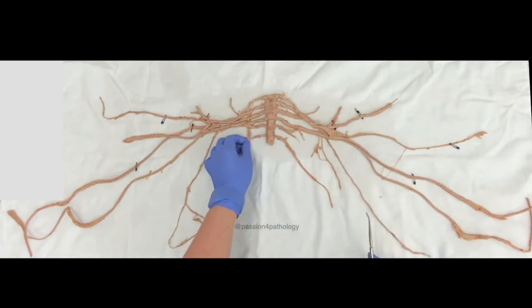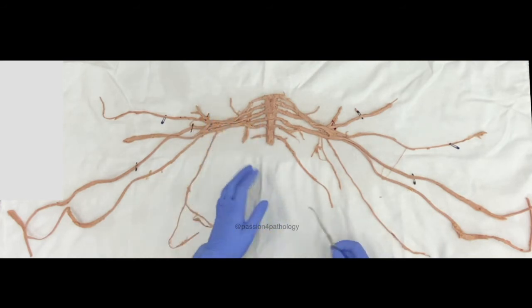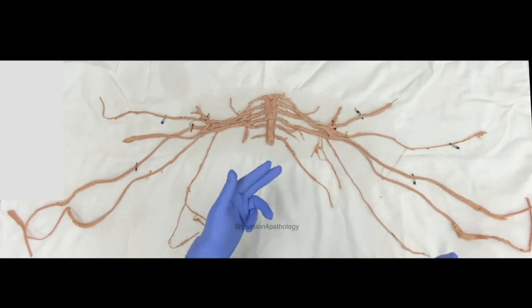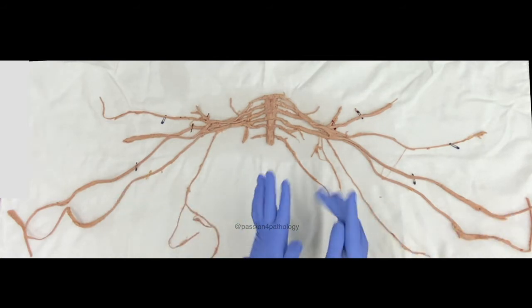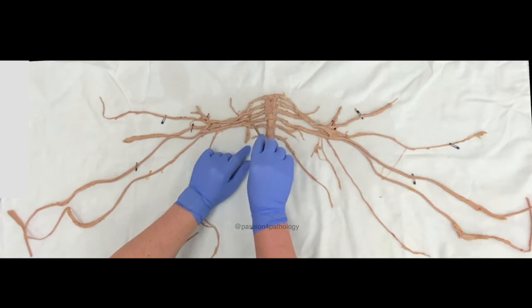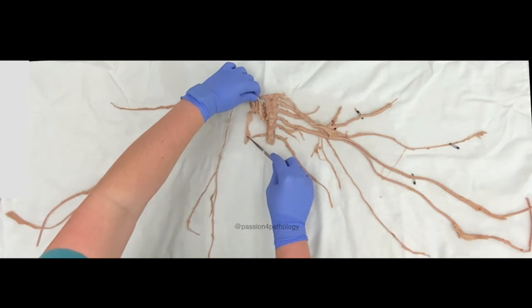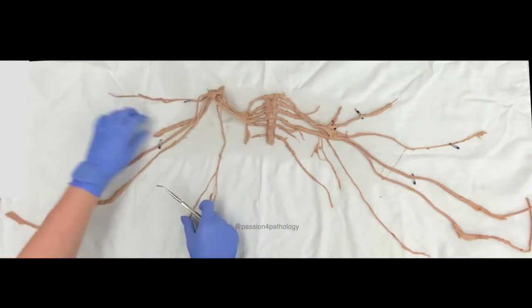So that's your long thoracic. So C5, C6, and C7, long thoracic nerve, serratus anterior muscle, scapular winging, high yield stuff. So here, this one is torn right here, but it should have contributions from 5, 6, and 7, which you do see on here, which is pretty cool. So if I kind of pull that back, you can actually see that, okay?